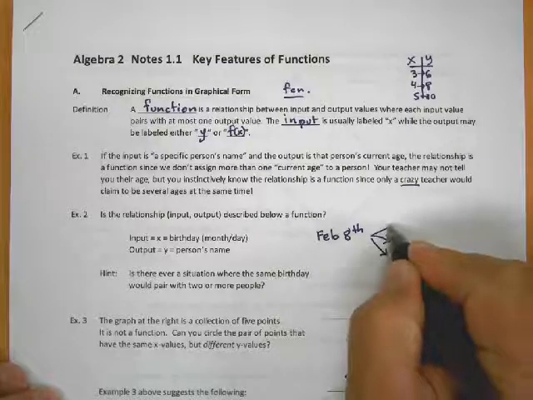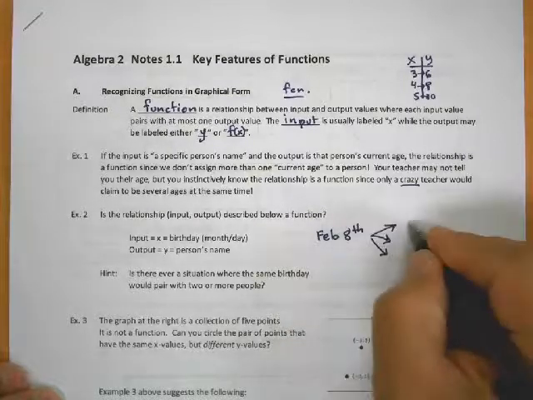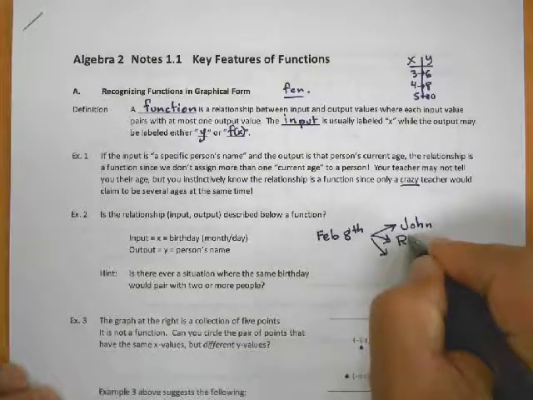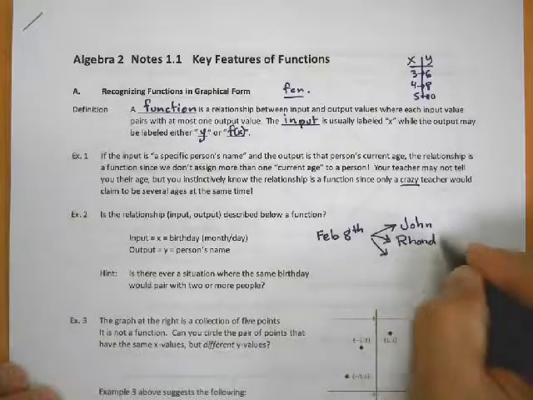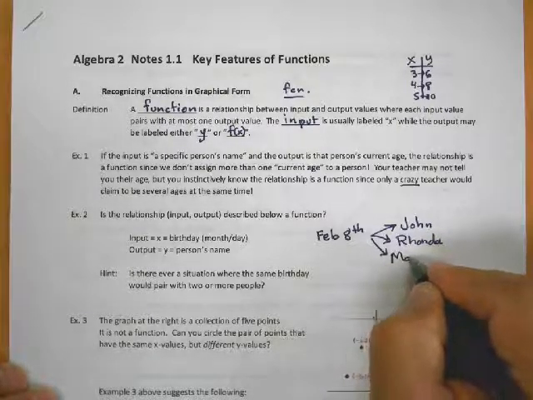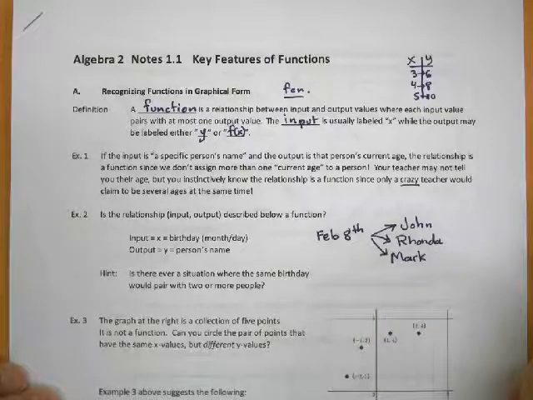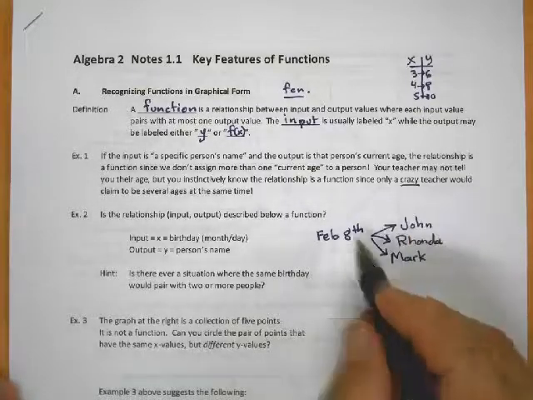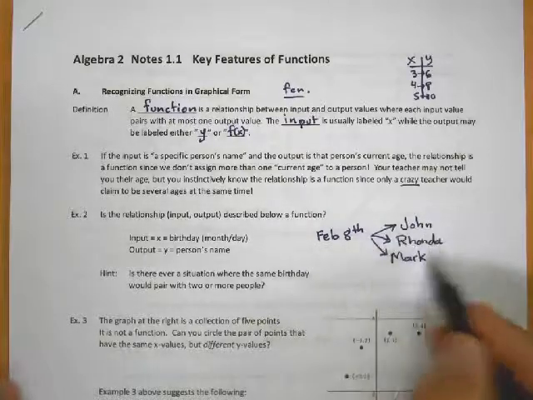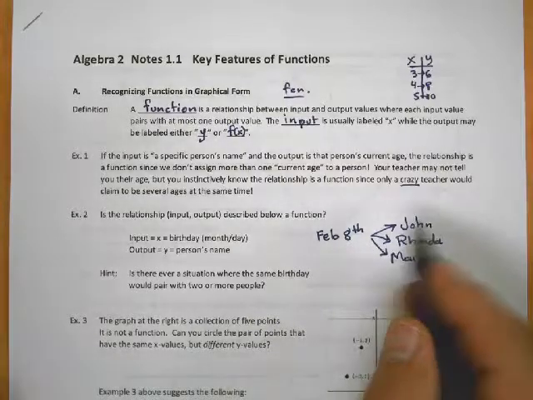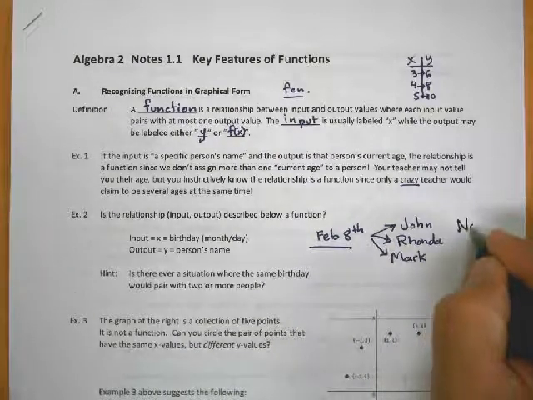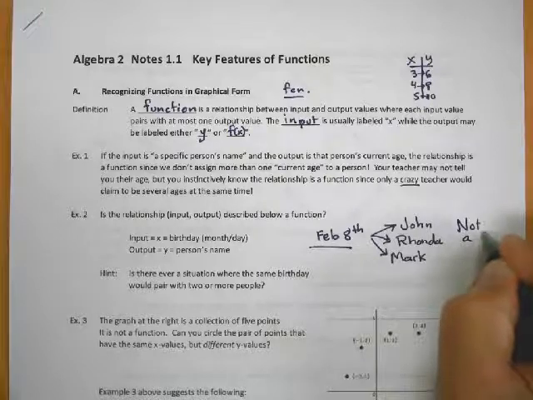So you have one input, February 8th, with John, Rhonda, and Mark. And you can do this with any day of the year where you pick a day of the year and there might be several people who share that birthday. One input with several outputs, this is not a function.